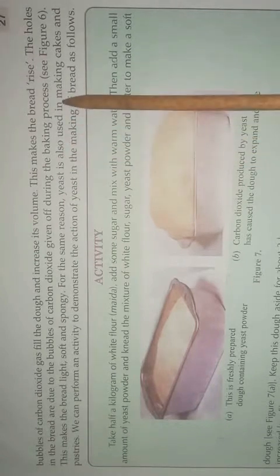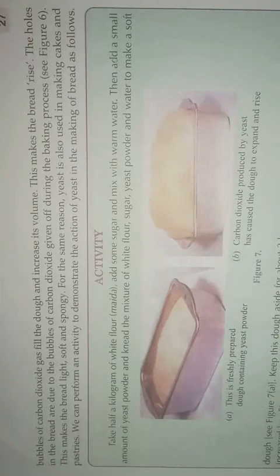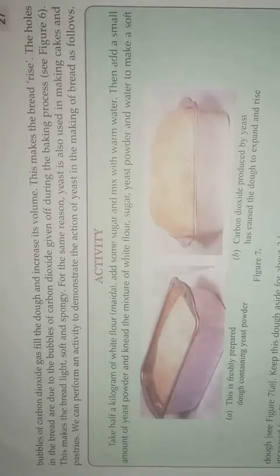For the same reason, yeast is also used in making cake and pastries. The same process is used for making cake and pastry; yeast is being used. An activity is given for the demonstration. You can see this.